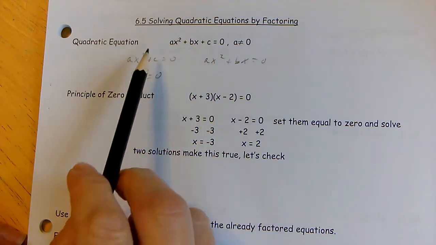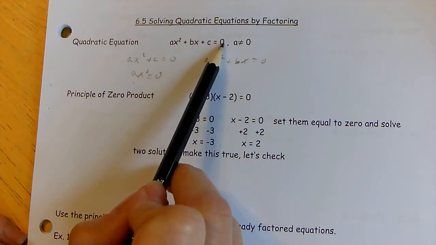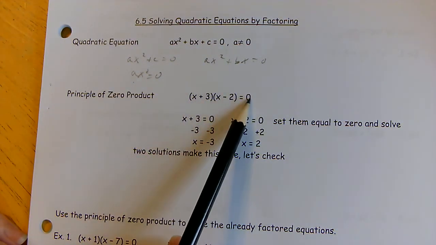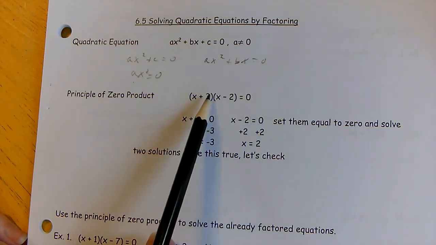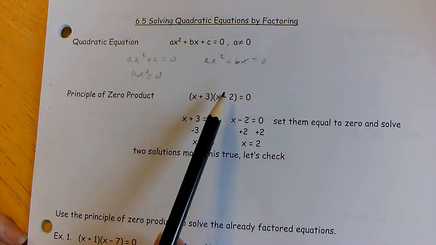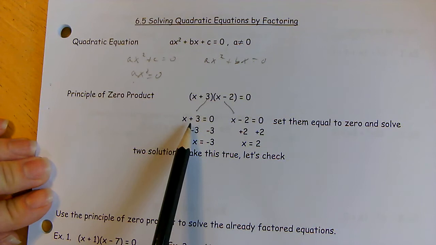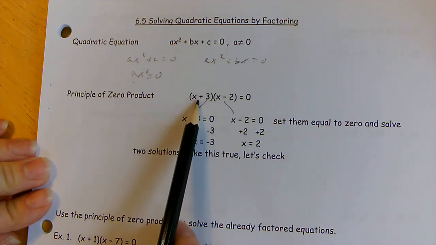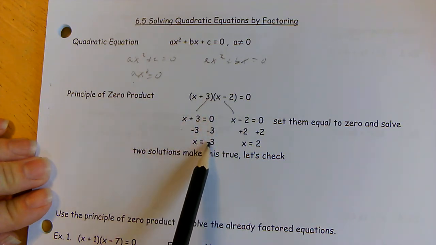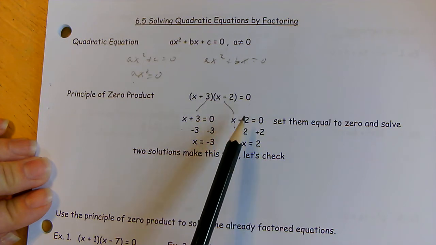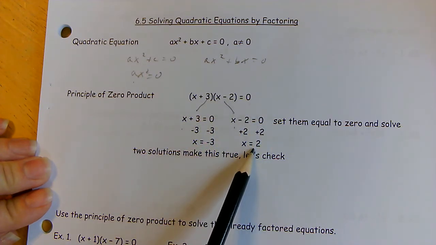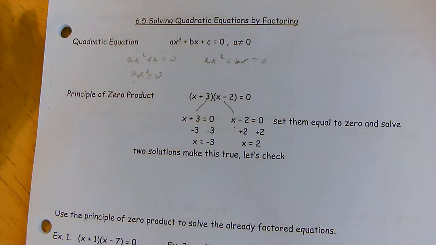Now, to solve, we set it equal to 0, and we factor. Once we set the quadratic equal to 0 and factor, now you notice my exponents are broken up. That's the whole idea. We factor to pull the exponents apart, and now I have two equations. I'm going to set them both equal to 0, because either one could go to 0, and if you're multiplying, it would still equal 0. So x plus 3 equals 0, minus 3 from both sides is negative 3. X minus 2 equals 0, add 2 to both sides, it's positive 2. And those are your solutions.